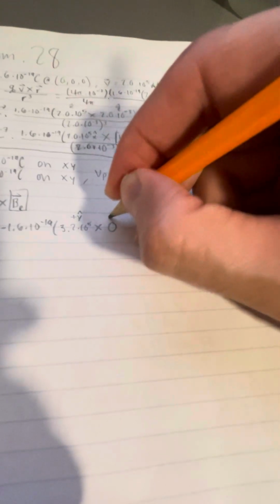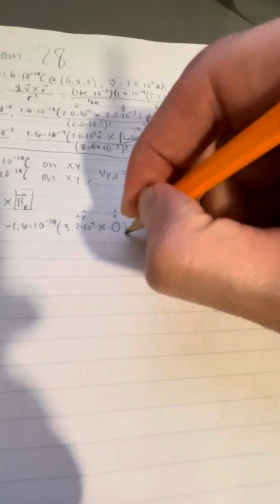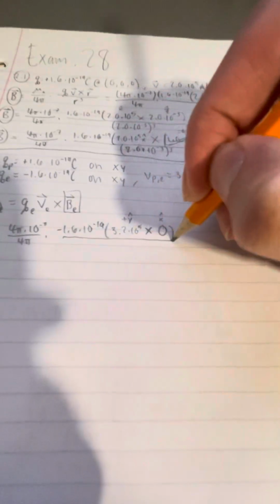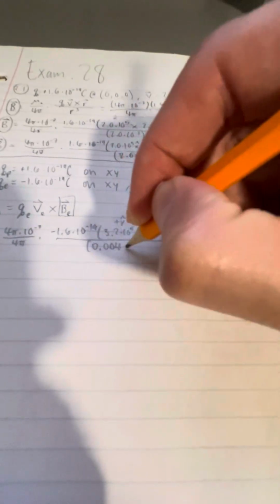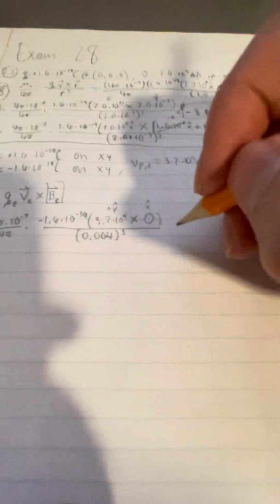And I'll just say x hat, all divided by 0.004 cubed. So let's do that out.